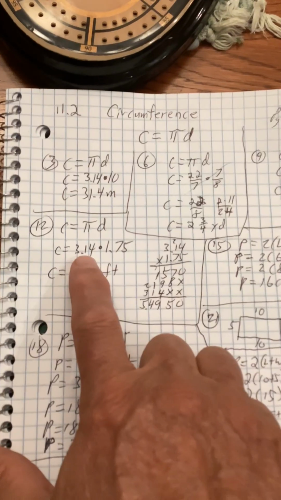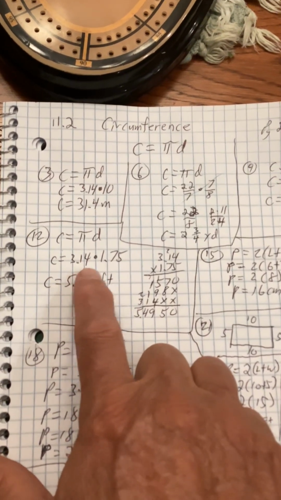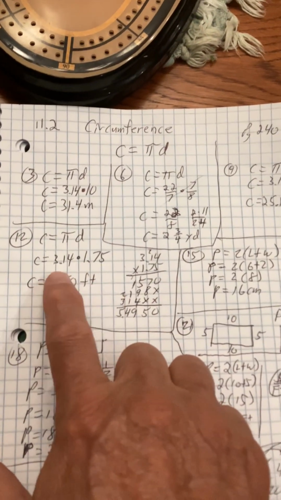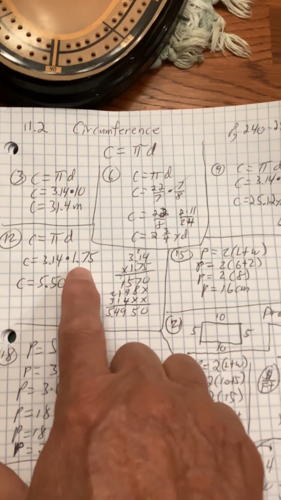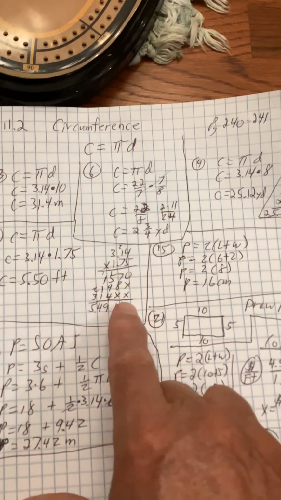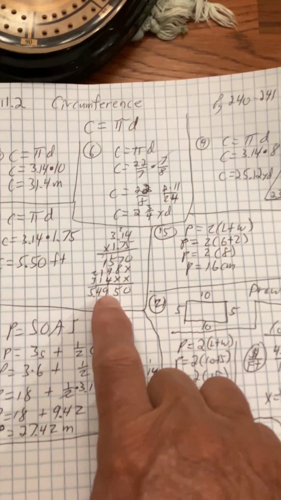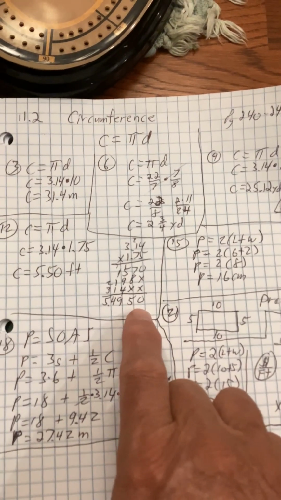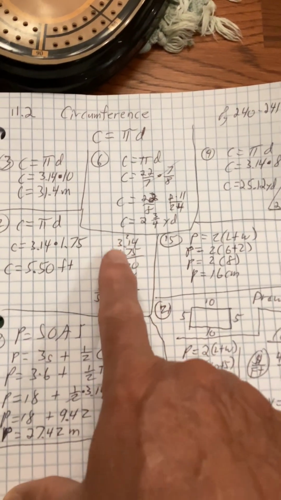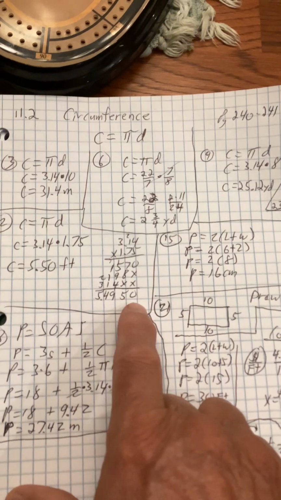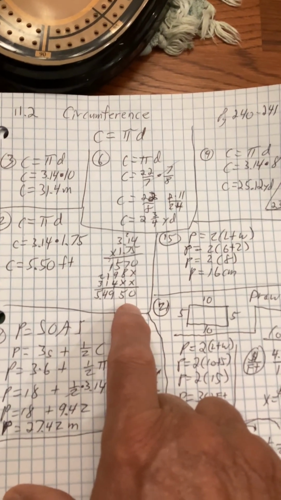Number 12, so circumference is pi d, so 3.14 times 1.75. Since it's decimals, I might as well go decimals. And I do multiplying, blah, blah, blah. I don't like using a calculator. And there are 4 numbers to the right of the decimals, so you need 4 numbers to the right in the answer.